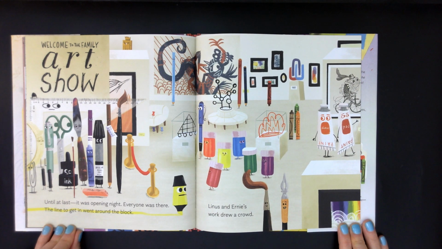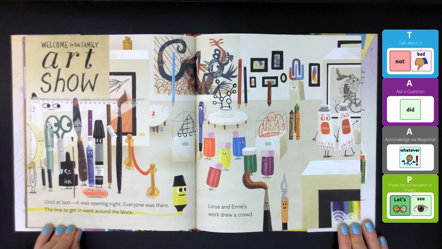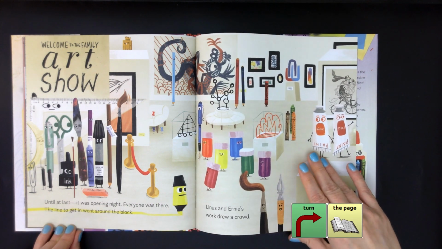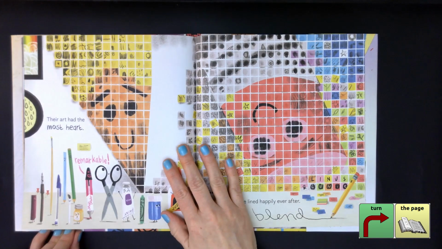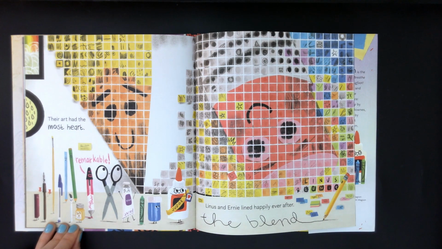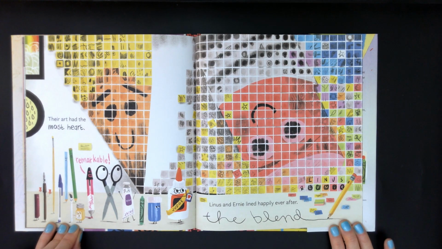The line to get in went around the block. Linus and Ernie's work drew a crowd. Their art had the most heart. Linus and Ernie lined happily ever after.